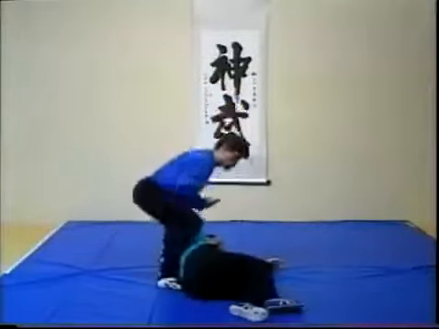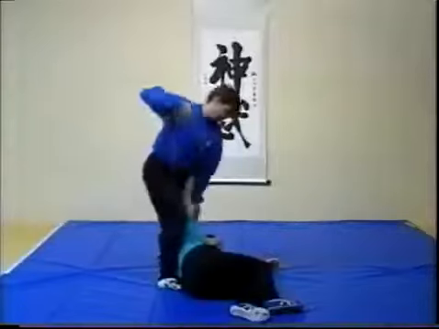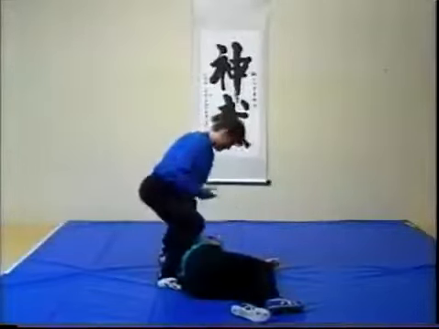Make sure you keep your balance. Use weight dropping. Don't use force. Spring out of your hips. Let your weight come back down naturally. Very, very relaxed.